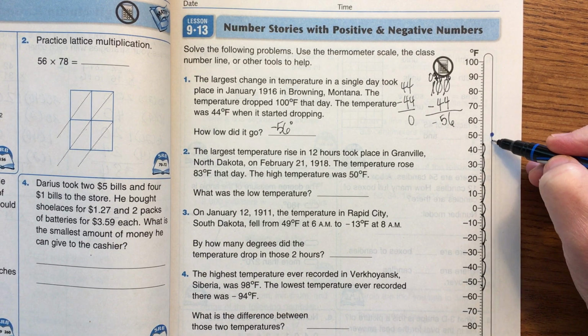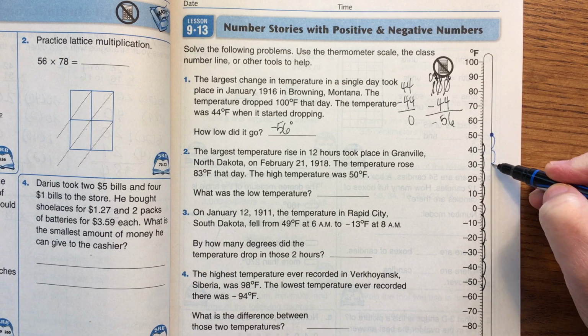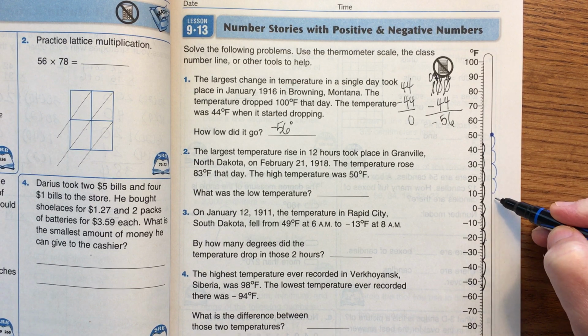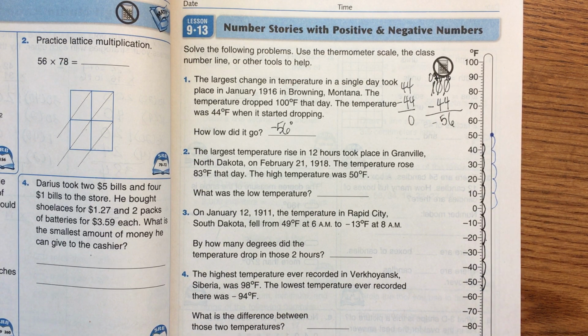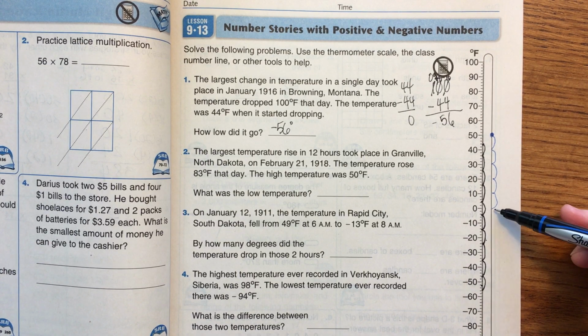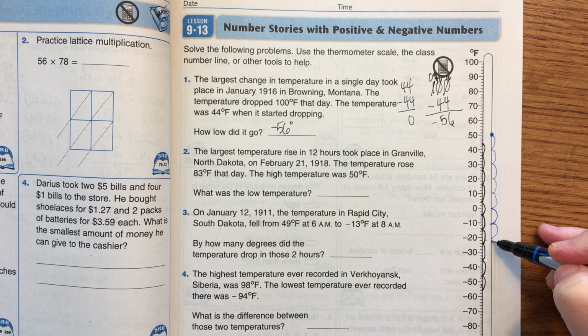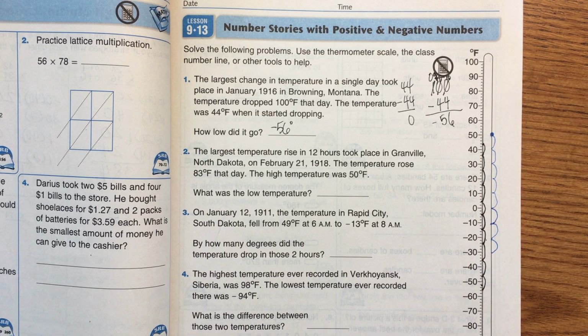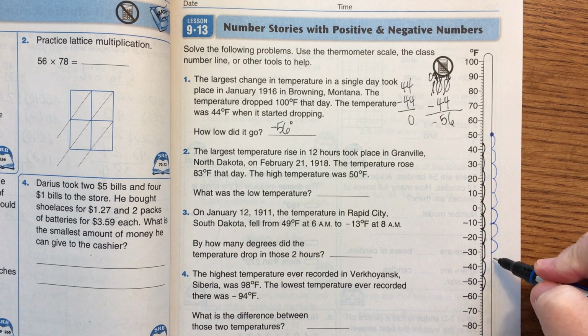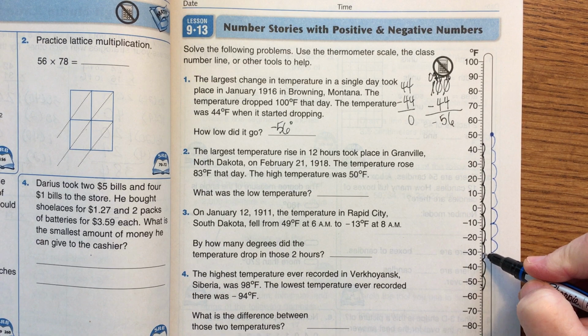So we know we go by 10. 10, 20, 30, 40, 50. We've got to go 83. So we've got to go 60, 70, 80, and then we've got to go down 3. So we know each one of those.